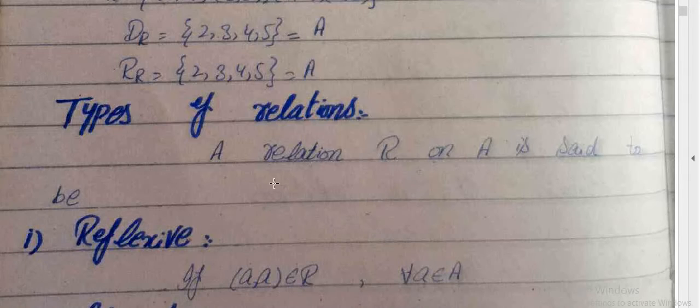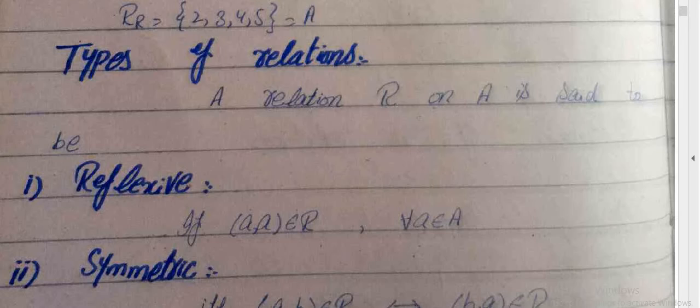Next we have types of relation. A relation R on A is said to be reflexive if a is related to a. If pairs like (a,a) from the Cartesian product also belong to the relation, then we say that this relation is reflexive. If (2,2), (3,3), (4,4), such pairs are in a relation, then we say that this relation is of reflexive type.